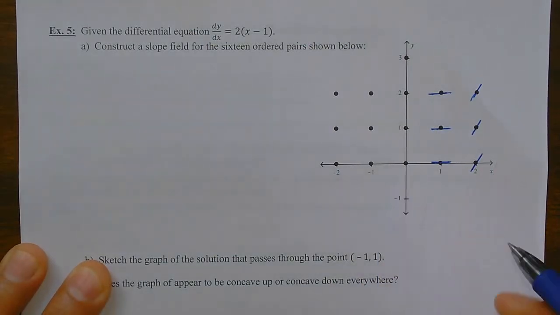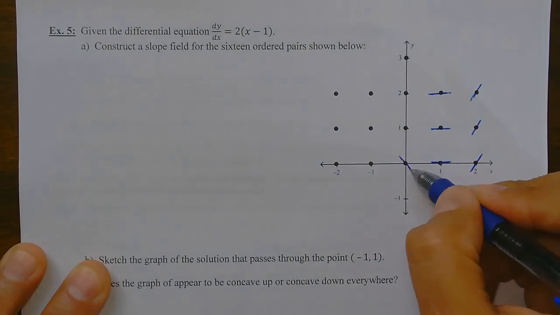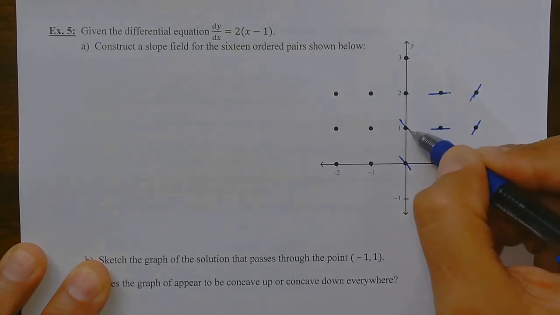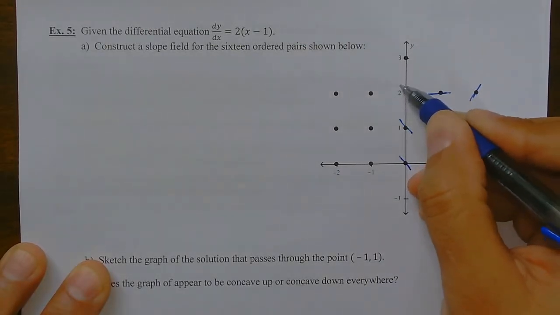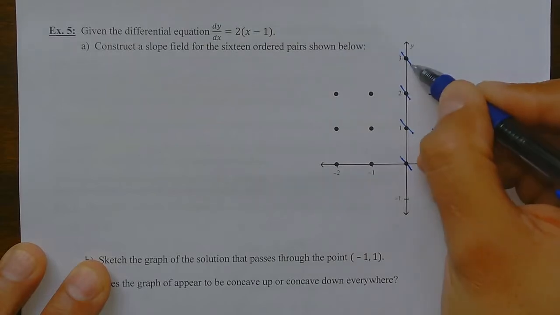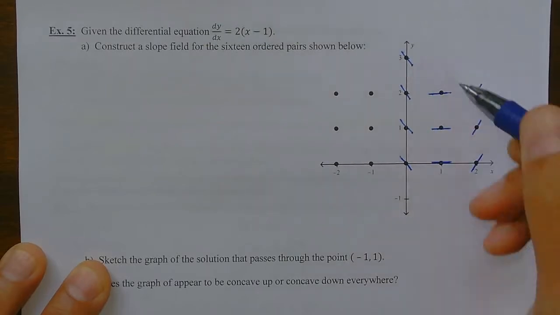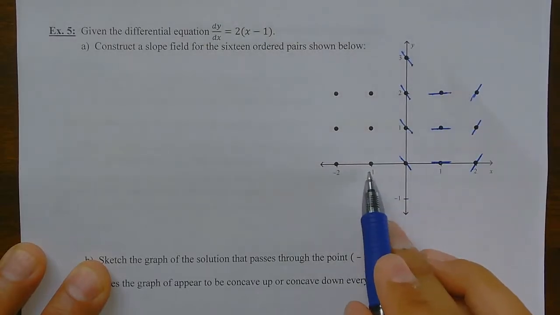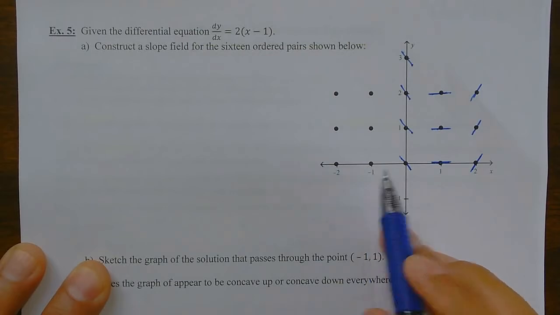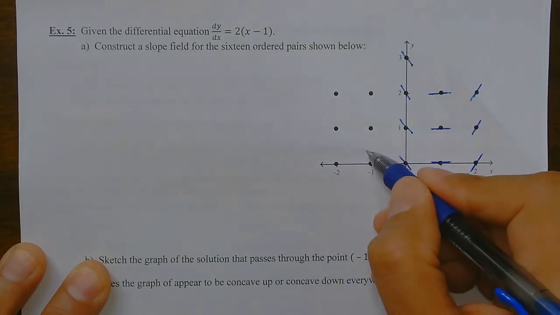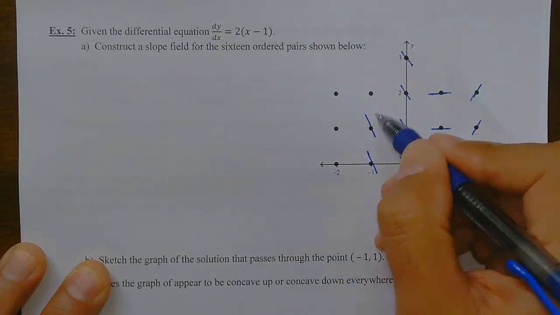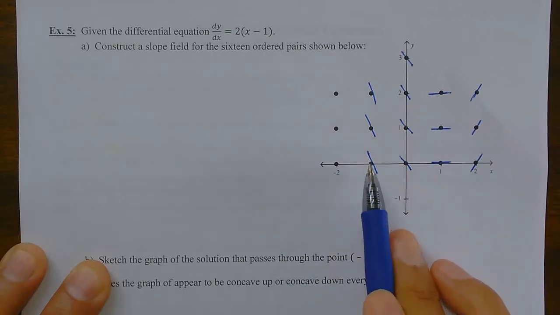When x is negative 1, negative 4, negative 4, negative 4. And I hope you could tell that that negative 4 is steeper than that one, and that is steeper than that one, and that is steeper than that one. Okay, so there it is. I did 12, I think, and I'm going to skip the rest.